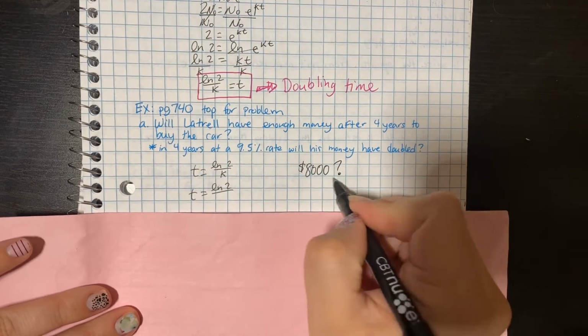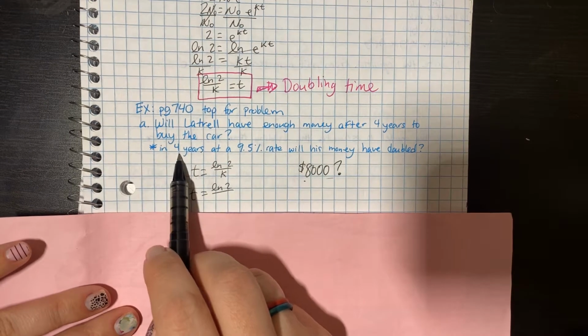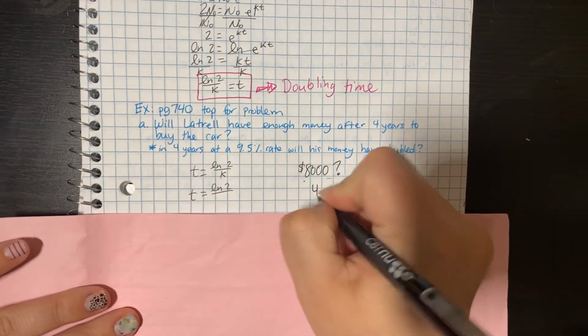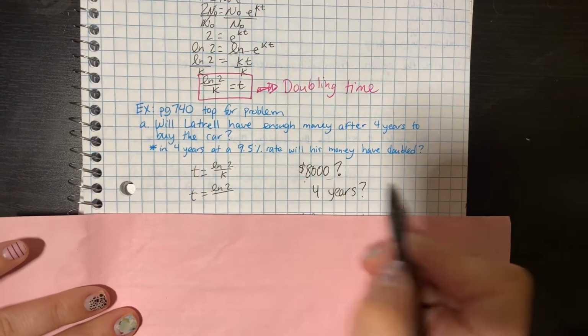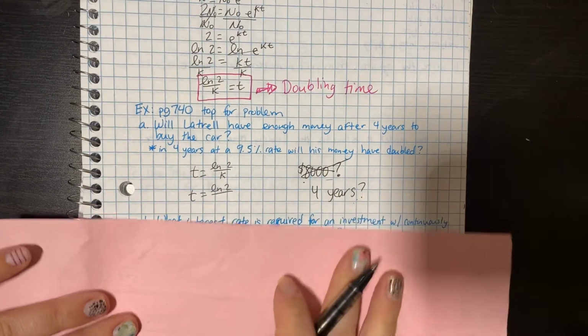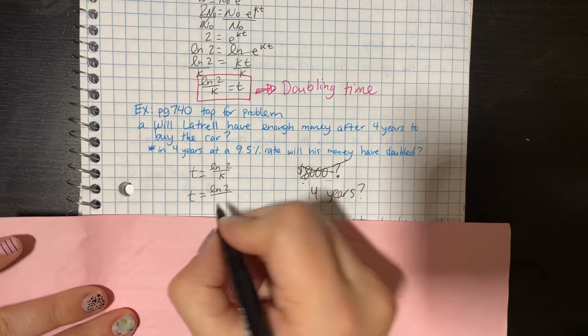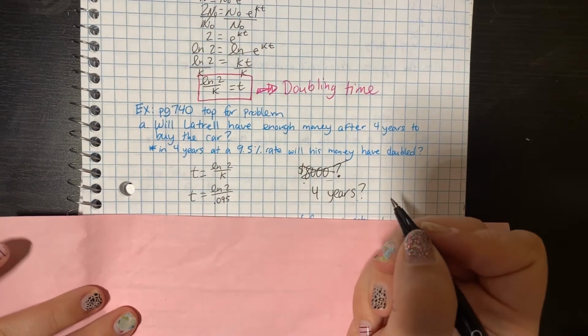We're not looking at what the amount will be in 4 years, so actually our question is more, will 4 years be the time we double? So this is actually not our question. Our question is, will 4 years be double that time? So I'll put 0.095.